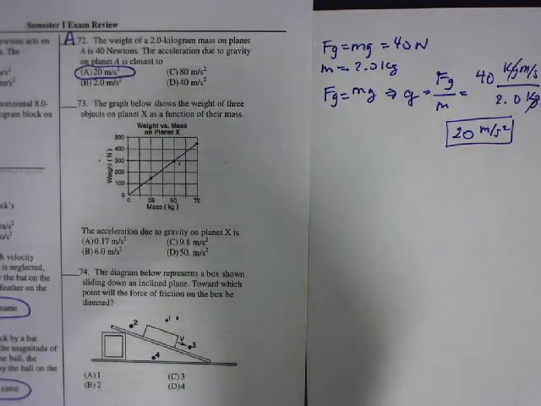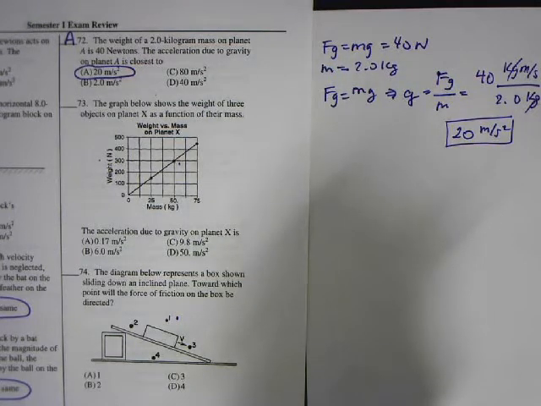They don't have the 2 divided by 40 choice, but they have the most common incorrect answers that people would give.